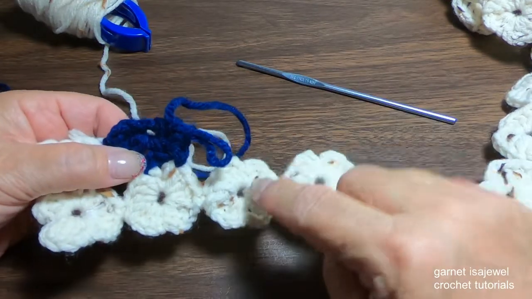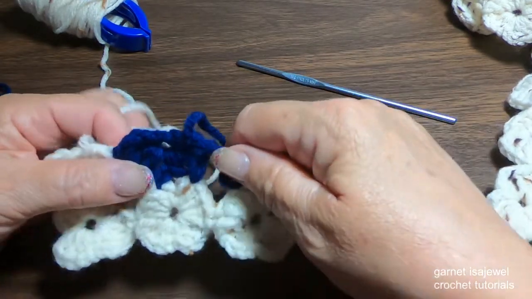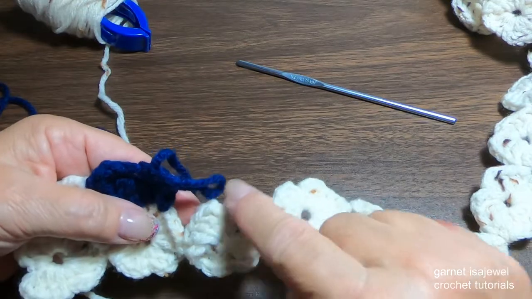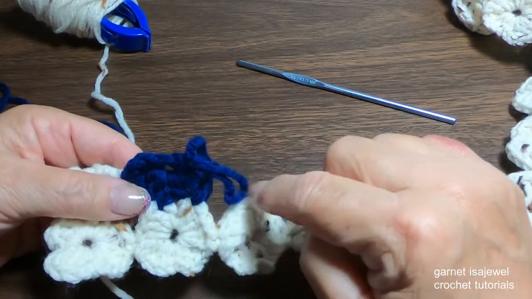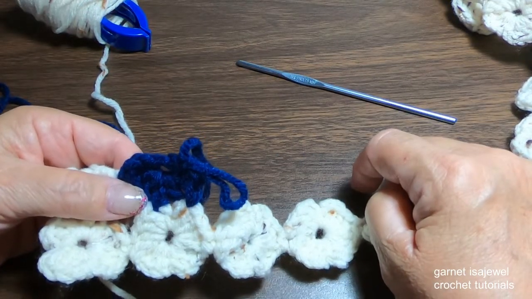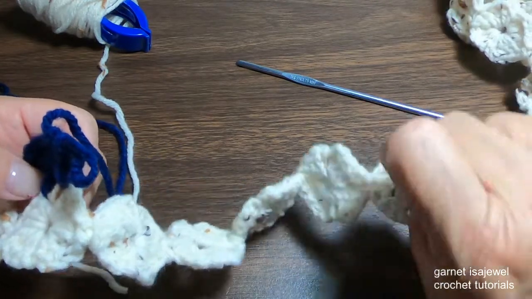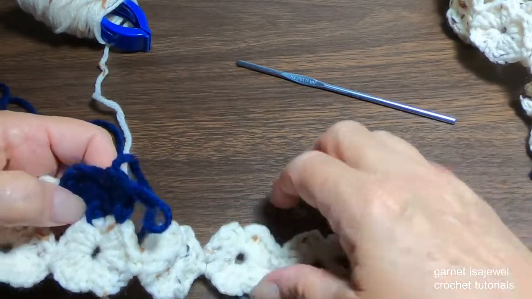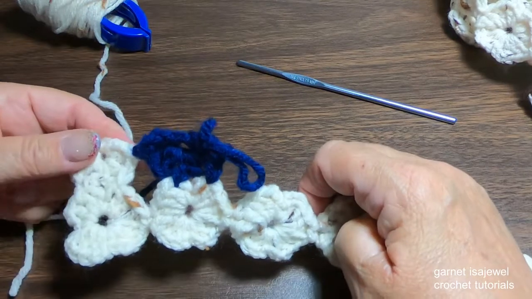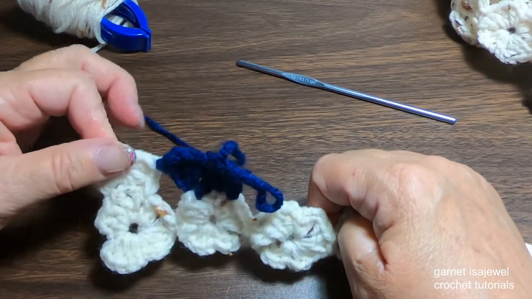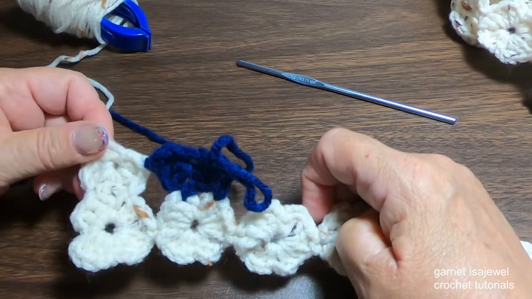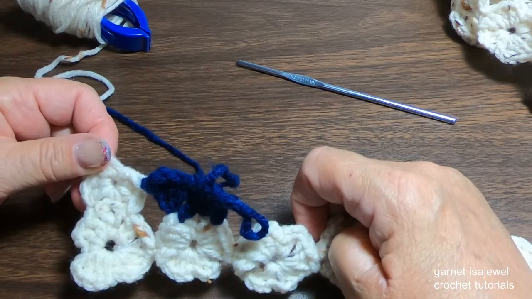Okay, so if you're following my pattern, continue with the color across. This is our inner border, and I will meet you at the end of the row. Or basically, you already know what to do now for the whole pattern. But I will touch base with you as we do this.